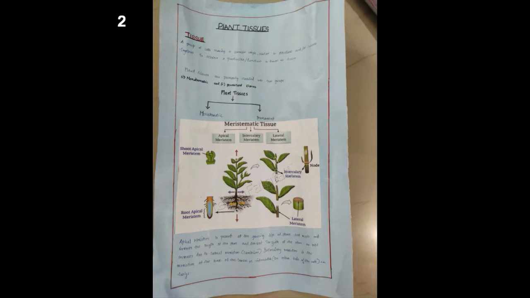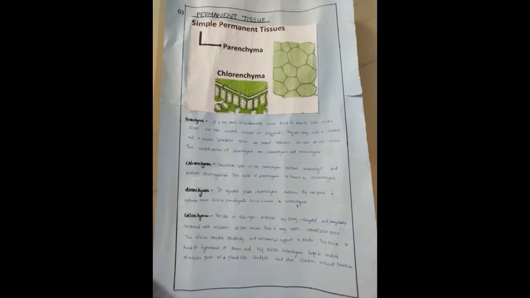Meristematic tissues are classified into three: apical meristem, intercalary meristem, and lateral meristem. Apical meristem is present at the growing tips of stems and roots and increases the length of the stem and the root. Lateral meristem: the width of the stem or a root increases due to lateral meristem. Intercalary meristem is the meristem at the base of the leaves or the internodes.